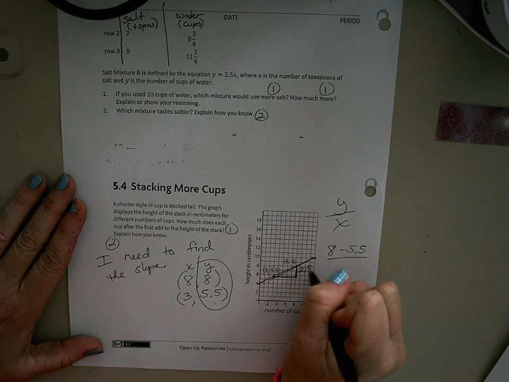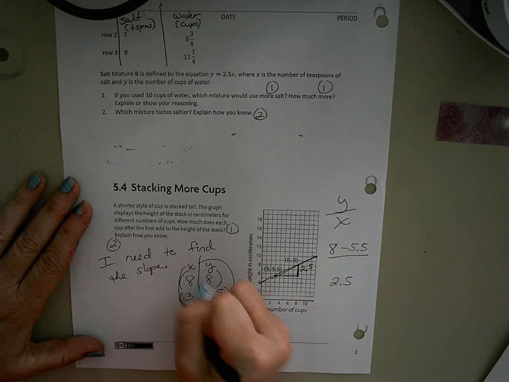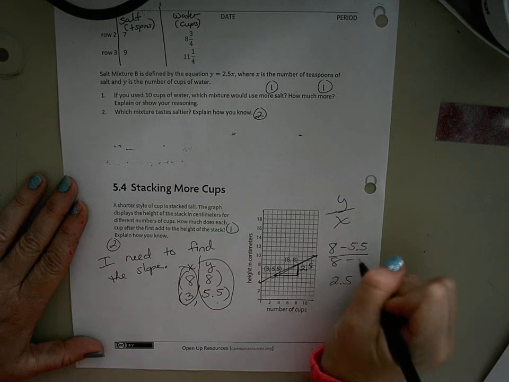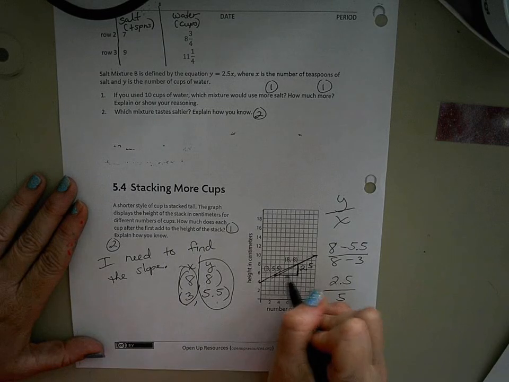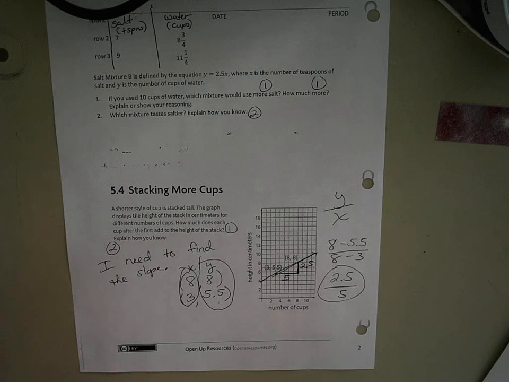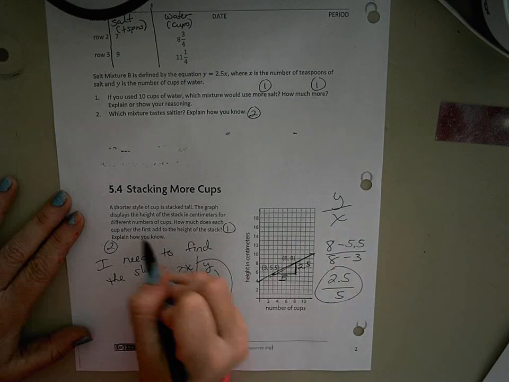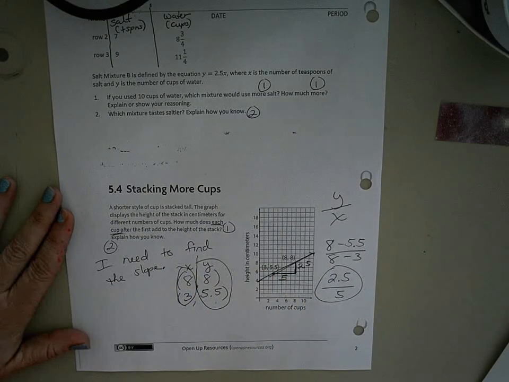So that's the leg of that triangle. And then I have the difference of my x values, 8 minus 3. 8 minus 3 is 5. So my horizontal distance is 5. If you leave your answer this way, I don't think you're going to get full credit, because you're really not telling me how much does each cup after the first add to the stack.